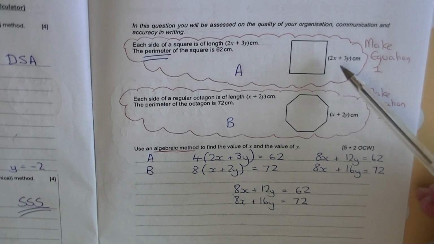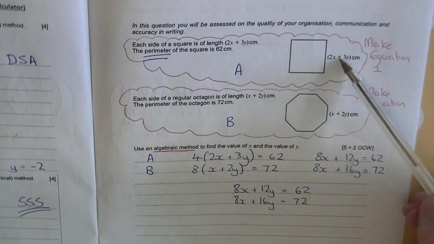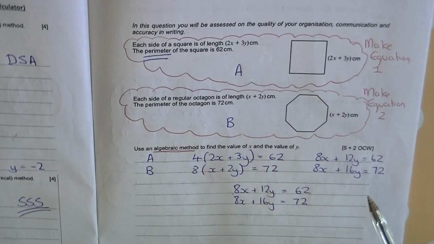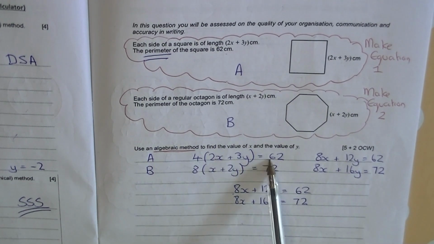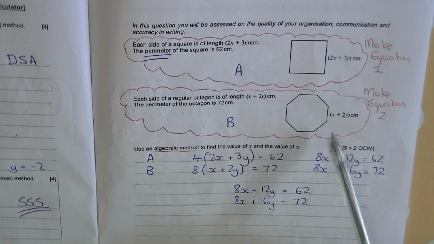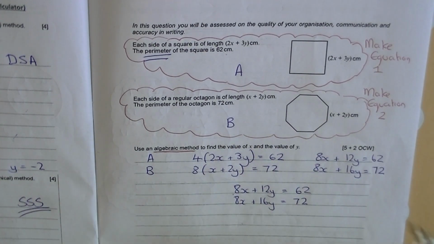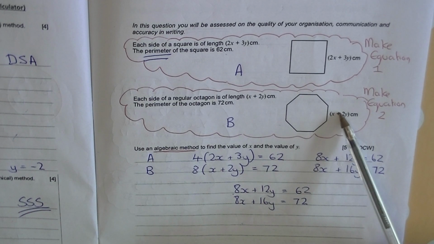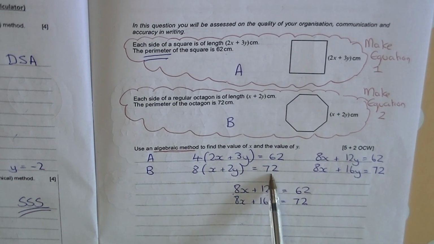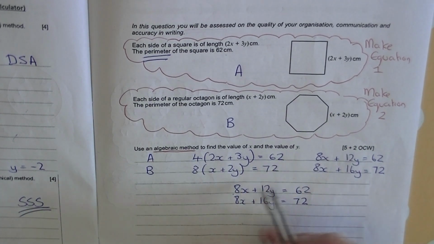So we're told the perimeter of this shape is 62. So this add this add this add this is 62. Or 4 lots of that is 62. And here, the perimeter of this is 72, so this side, this side, this side, and so on, equals 72. And because it's an octagon, there's 8 lots of that, which is what I'm working out here, being equal to 72. Here are my simultaneous equations.